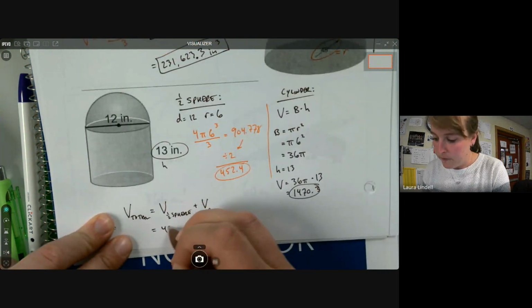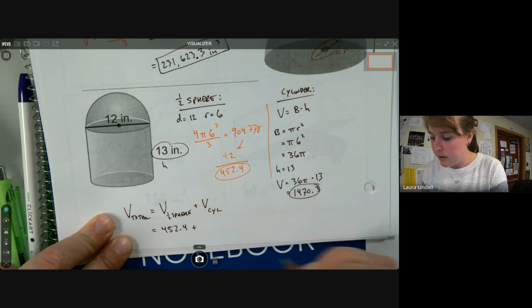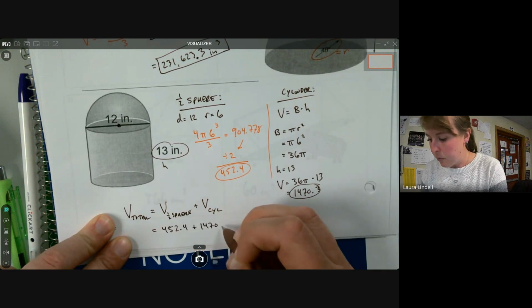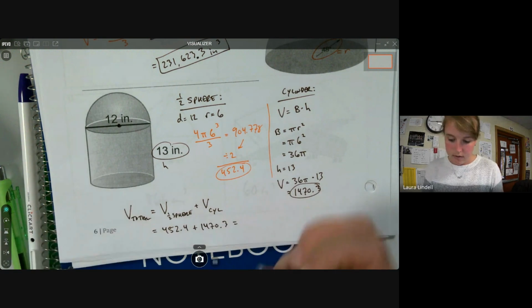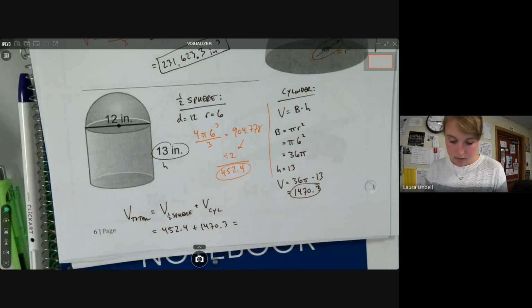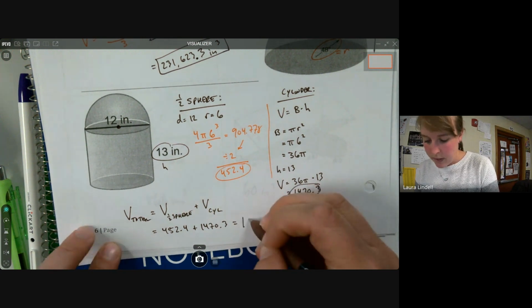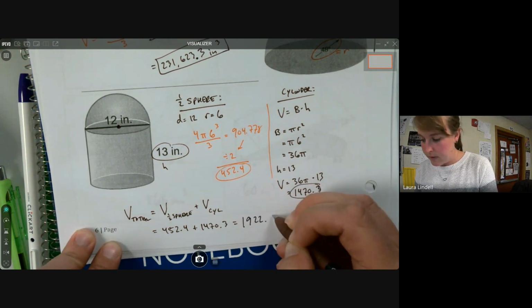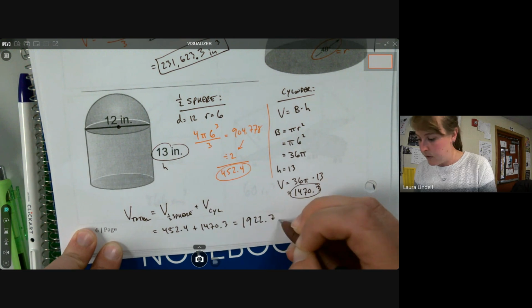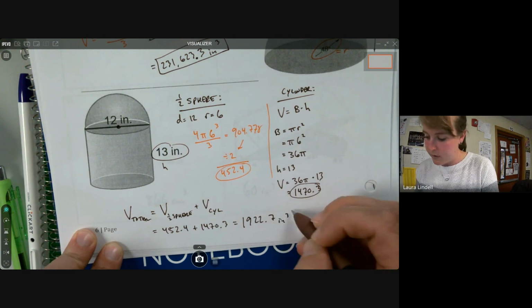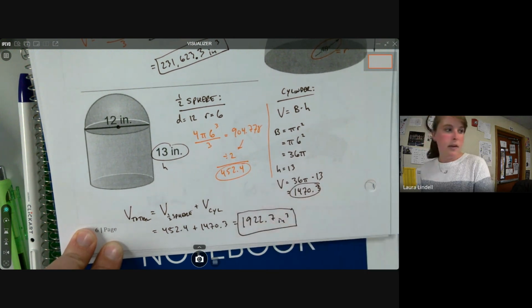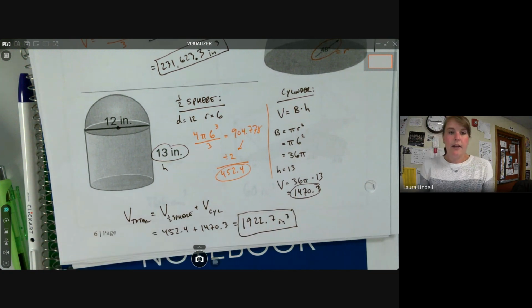So 452.4 plus 1,470.3 gives us 1,922.7, and this is inches, so cubic inches. And that's all we got for today. So this not only helps us, 1, learn new volume of spheres, but 2, practice finding volumes of cylinders and stuff like that still.